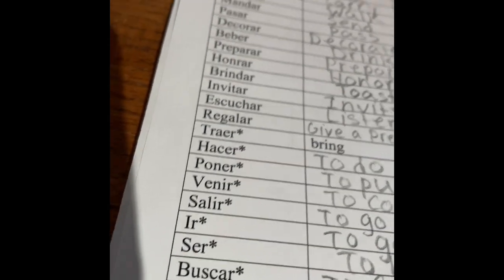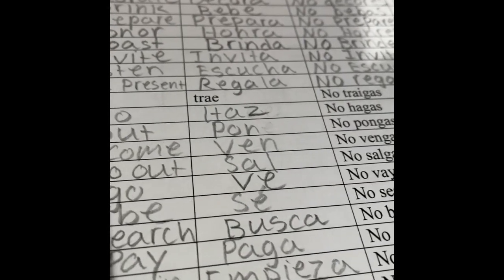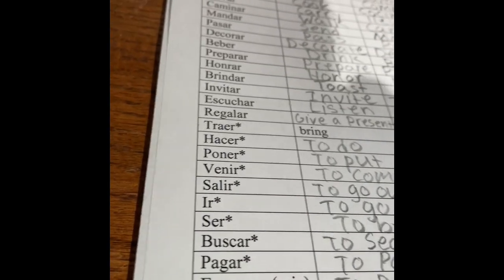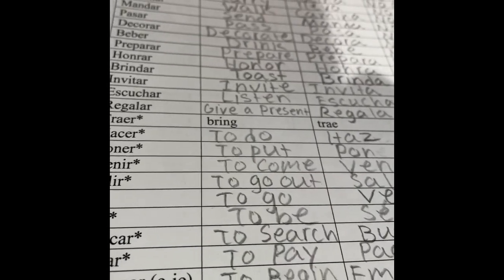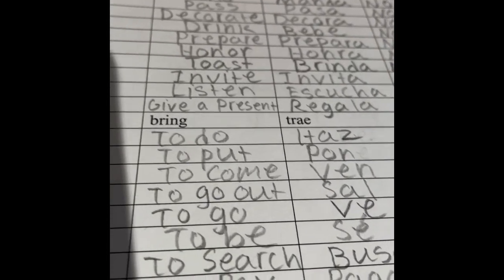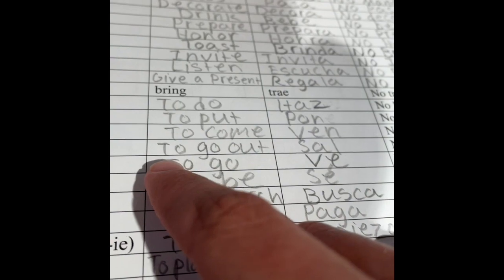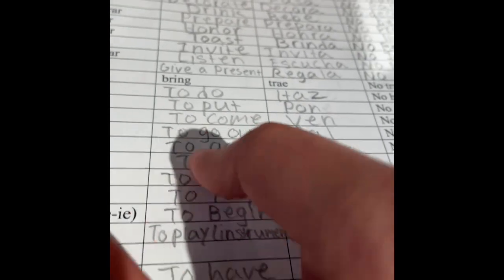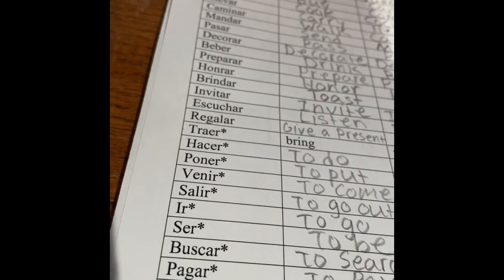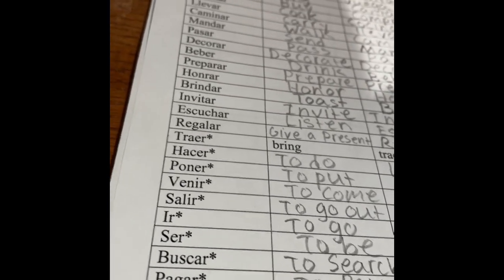Okay, so ir. Ir means to go. So the affirmative is ve. Oh, by the way, don't get salir and ir confused. I mean, I know they mean to go out and to go, but wait, I think you actually can get them confused, because to go out is going out somewhere, and to go means you're going somewhere. I don't know. That's actually a really good question. All you really gotta do is just clarify what you're trying to say, and I think that's the best way to tell them apart.